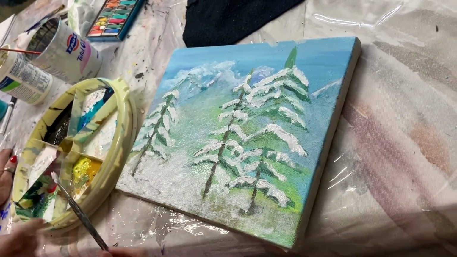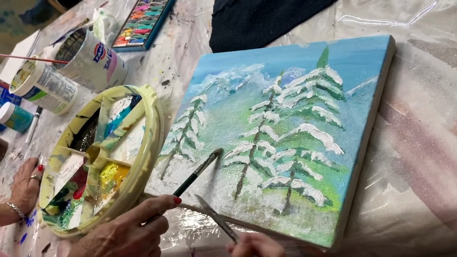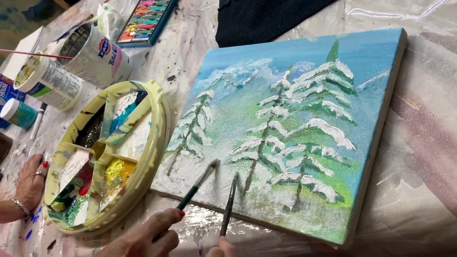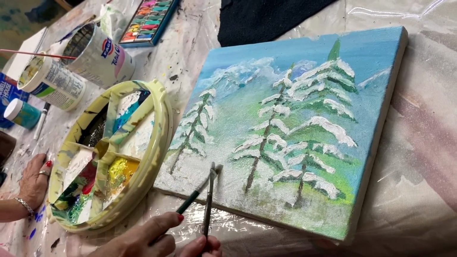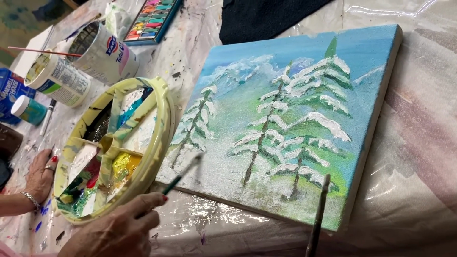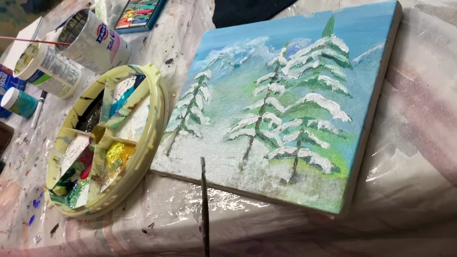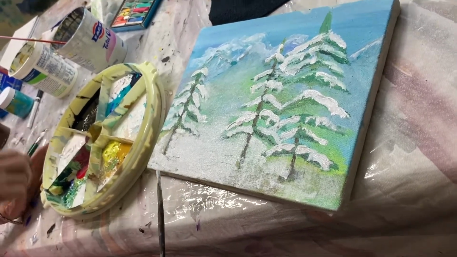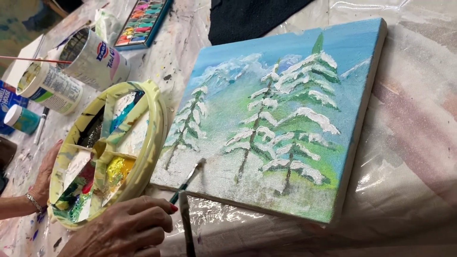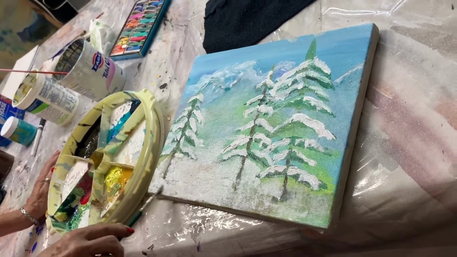Okay, now does that look like snow or does it look like scribbles? Scribbles. Okay, so we want to get rid of the scribbles. We're going to bring it down, but we're not going to go straight up and down. If we go across, it's going to look like it's snow that has blown in. It might be a little much on the snow, but let's put just a little tiny bit of brown back in it so it looks like we have some land, some dirt that's showing through the snow. Do you think you have enough dirt?